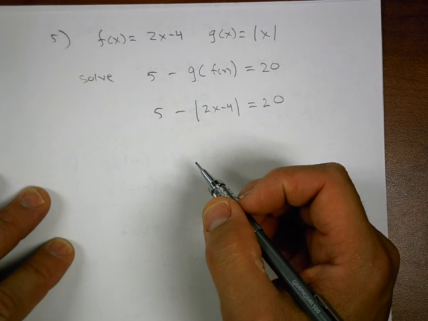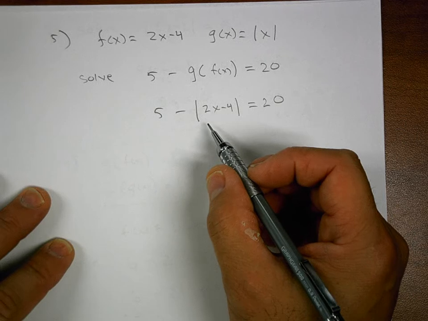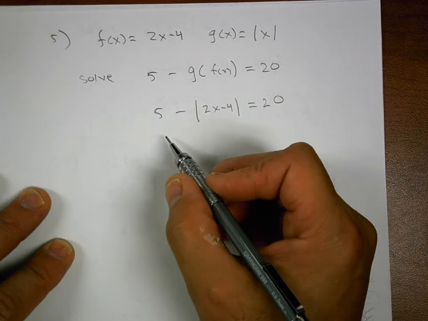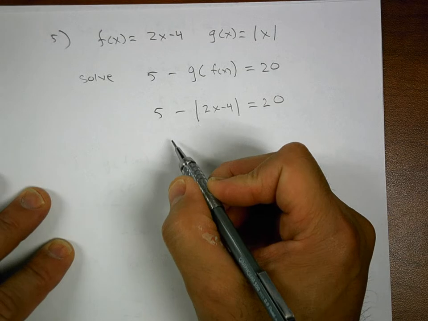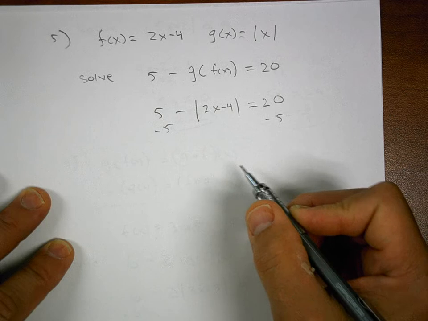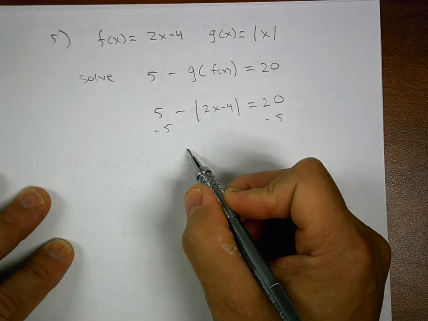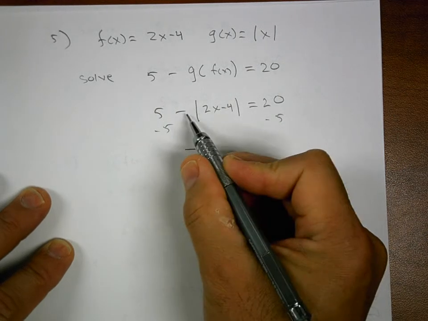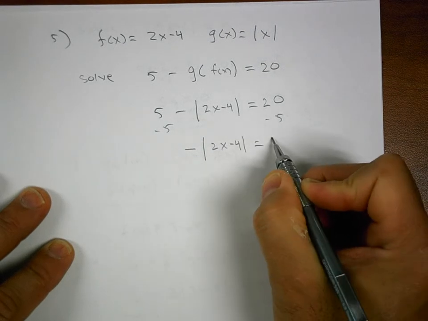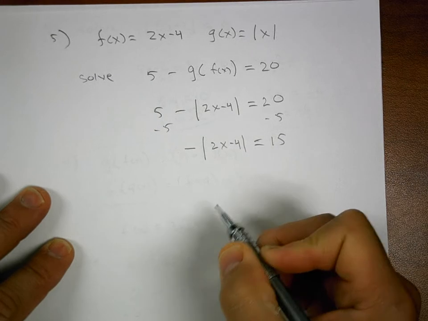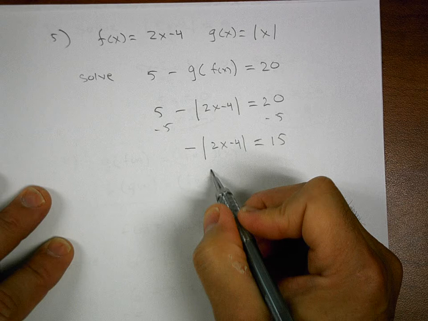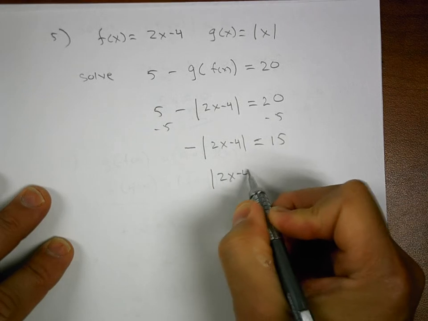Get the absolute value by itself. Good. Absolutely. So what do we do? Subtract 5, subtract 5. What do we have left? Negative still there. Absolute value of 2x minus 4 is equal to negative 15. Then divide by -1. Okay, so absolute value of 2x minus 4 equals 15.